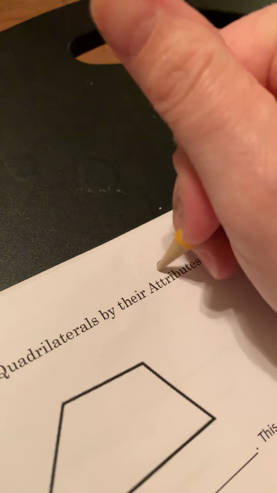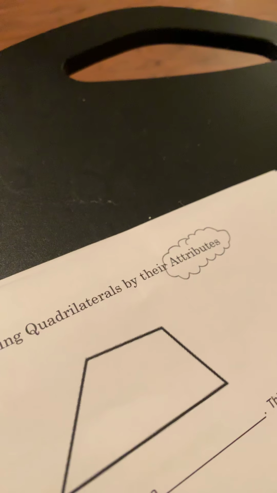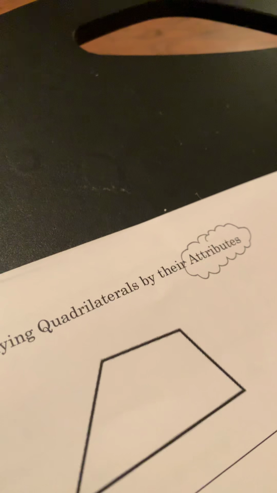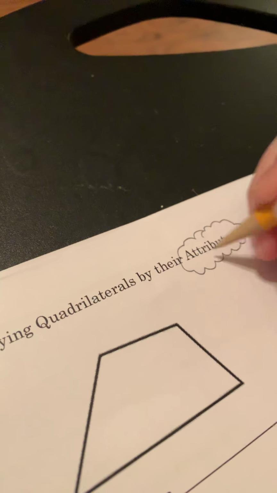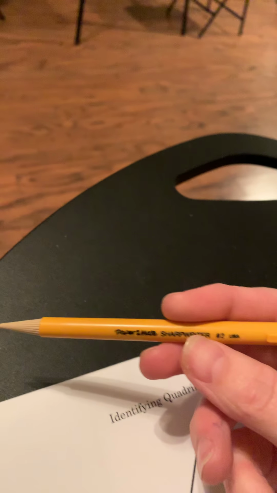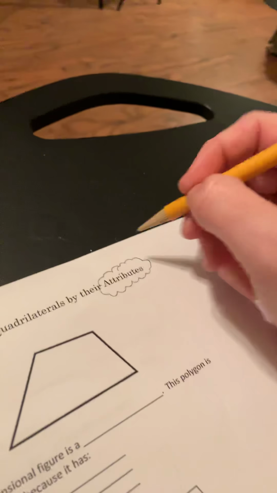Quadrilateral attributes. All right, I would have the kids say the word attributes. Say it again. I always tell the kids, Miss Pierce likes you to read it, write it, say it. If you can't remember it, you're never going to say it or write it. Attributes. If I asked you for the attributes of this pencil, I would be asking you, describe it. It's a solid, it's made of plastic, it's a cylinder shape, it has rubber at the end, lead.